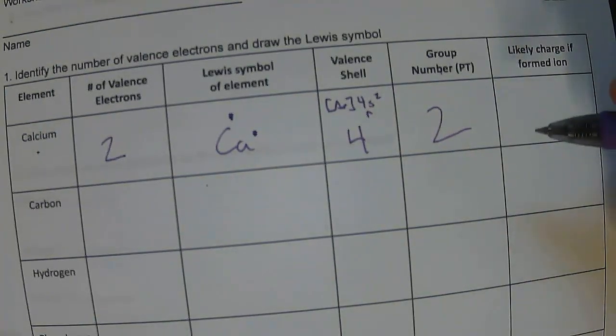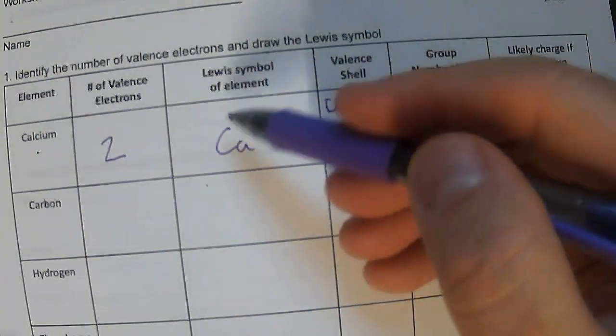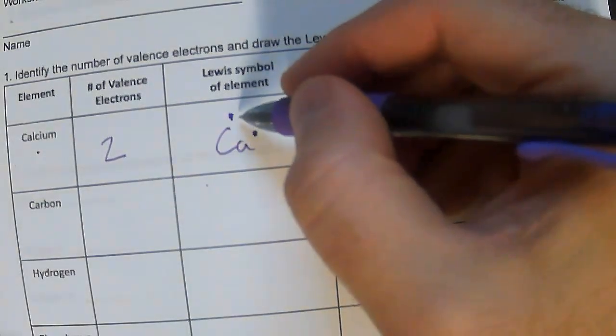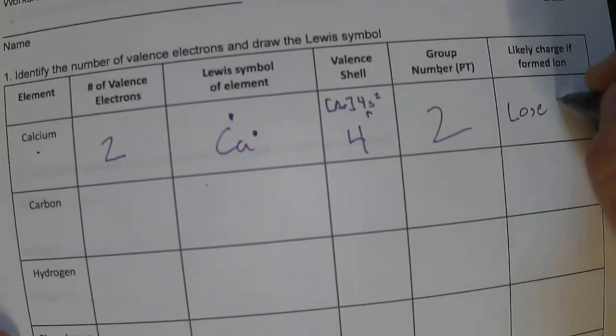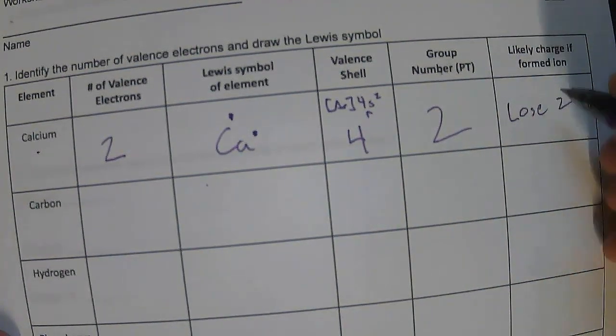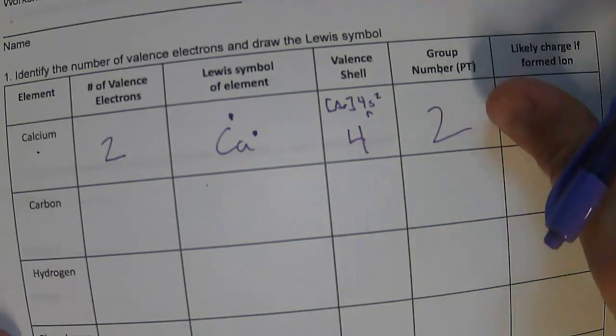And now we're looking at the likely charge. So is calcium more likely to lose 2 or to gain 6? It's definitely more likely to lose 2. Sorry for my voice cracking there. So when it loses 2, that means it's going to become a 2 plus charge.